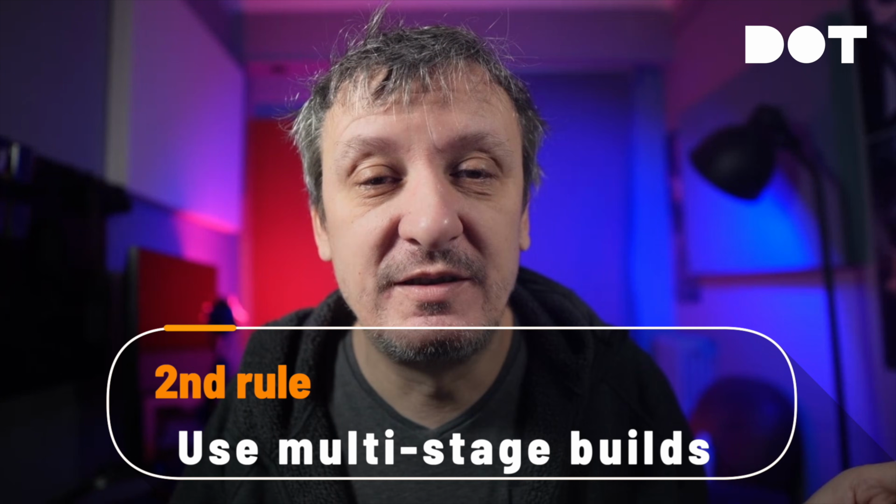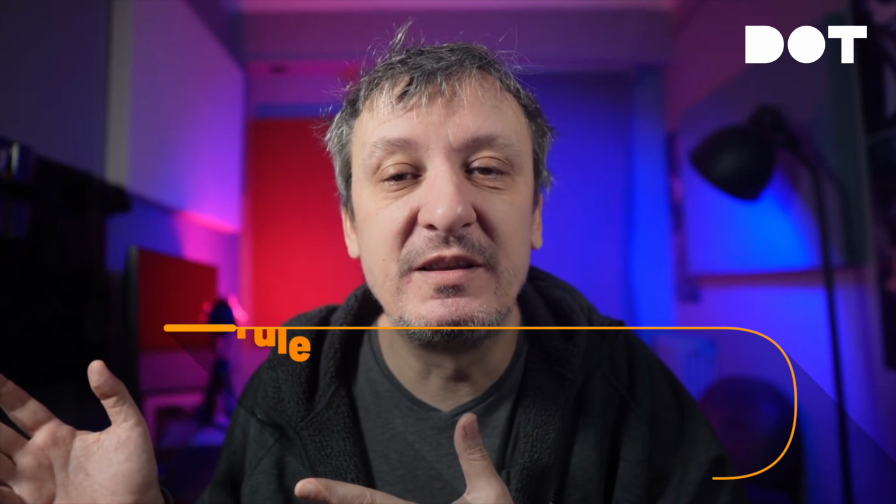The second rule is to use multi-stage builds. The idea is to separate your build dependencies from your runtime. Why does it matter? Well, because the tools you need to compile or build your application are not, and I repeat, are not the tools you need to run it. Node modules for building, compilers, dev dependencies, none of that belongs in your production image. It bloats the image and it increases the attack surface for no good reason.